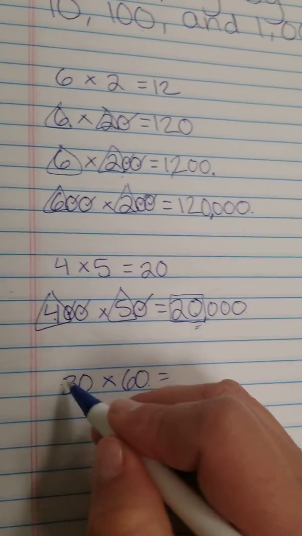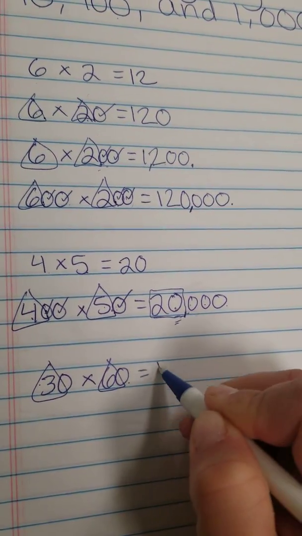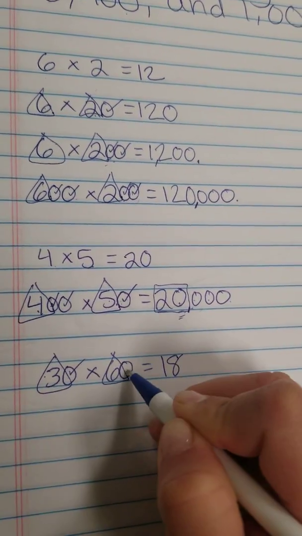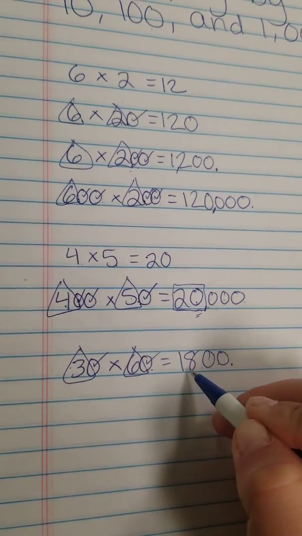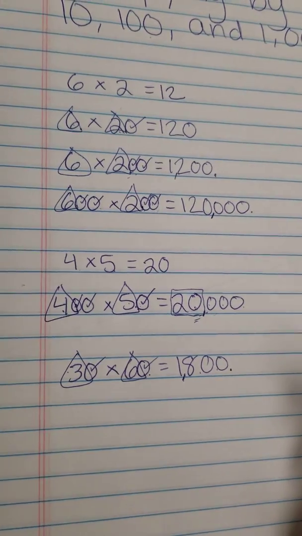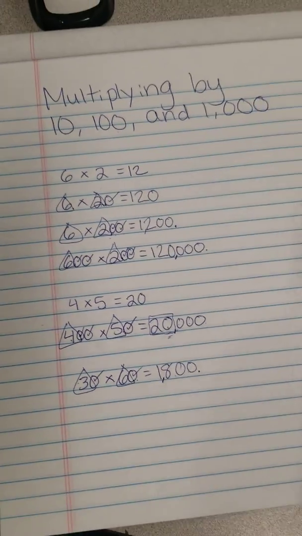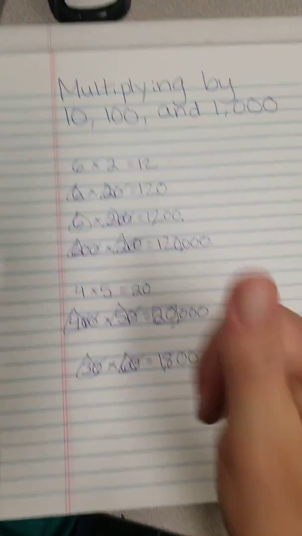30 times 60, so we want to do 3 times 6 is 18, and then put 2 zeros on the end. Comma goes 1, 2, 3 places from the right. So our answer is 1,800.